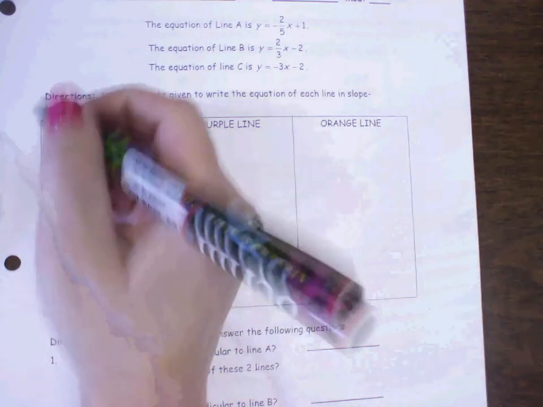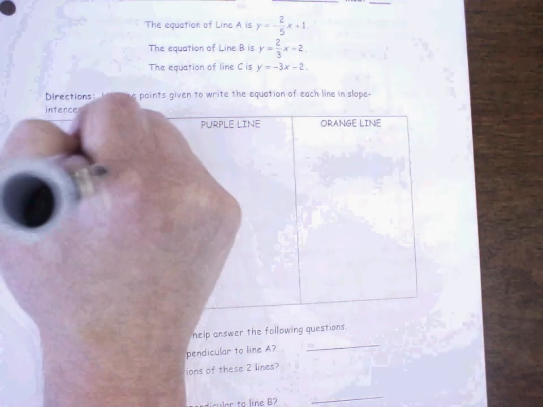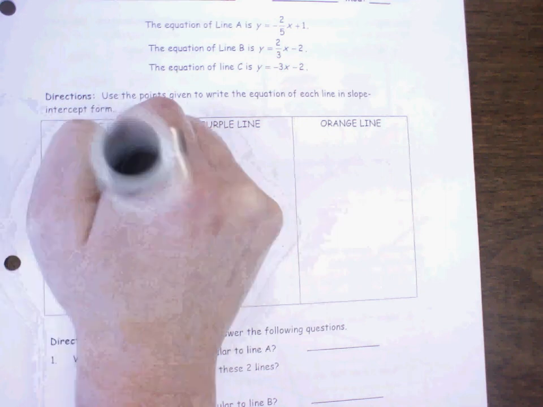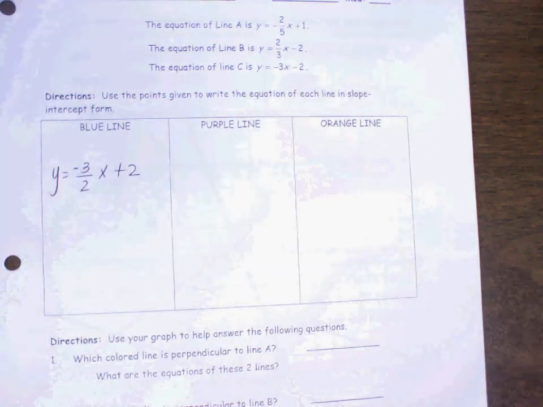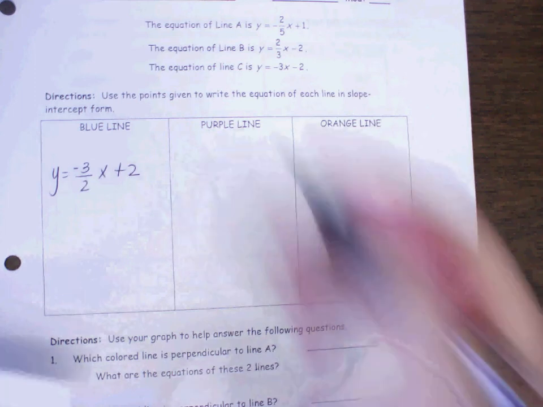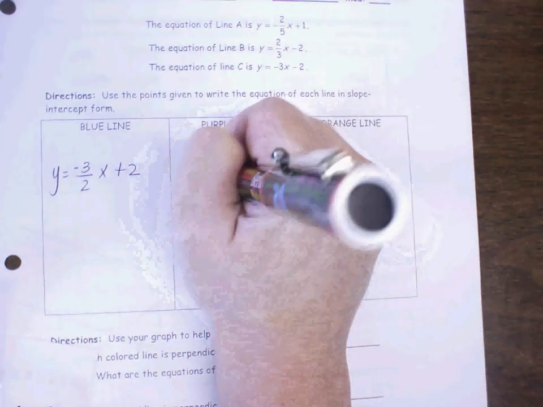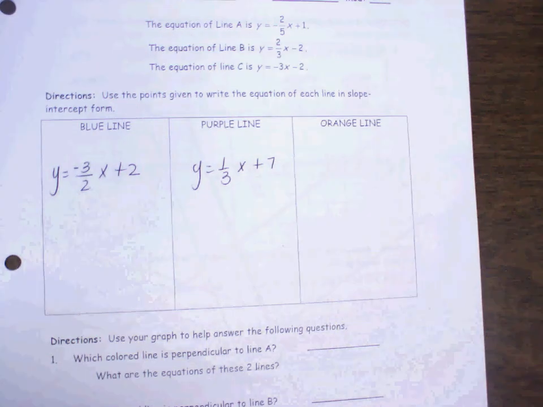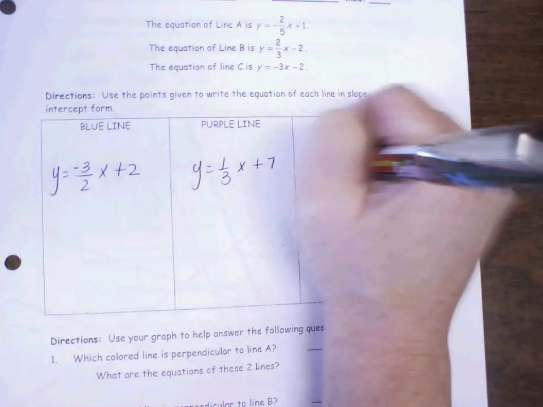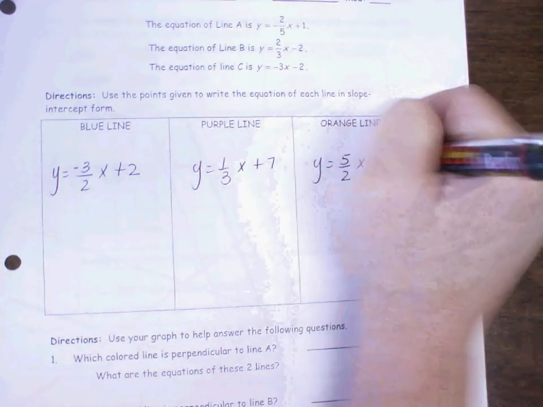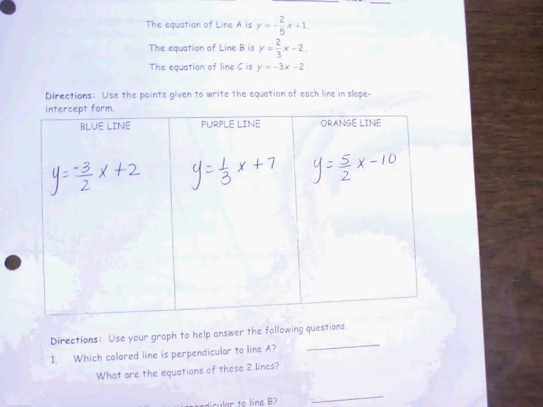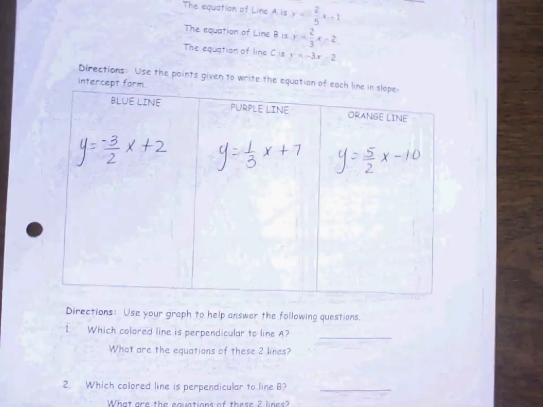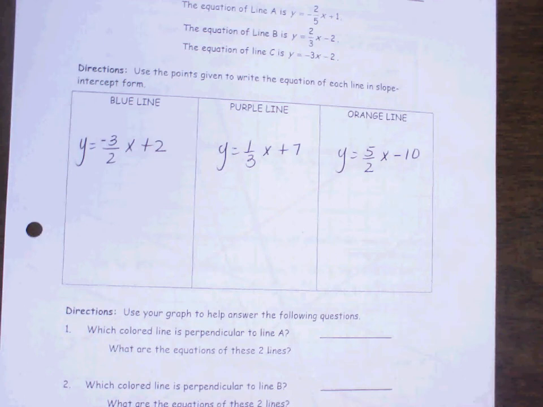All right, blue line: y equals negative 3 over 2 x plus 2. Purple line: y equals 1/3 x plus 7. And orange line: y equals 5 over 2 x minus 10. Minus 10, right?